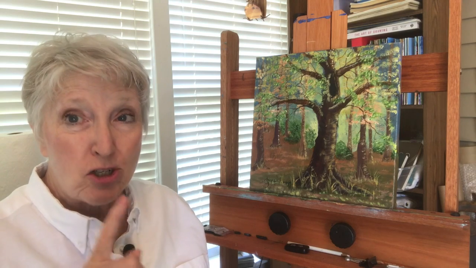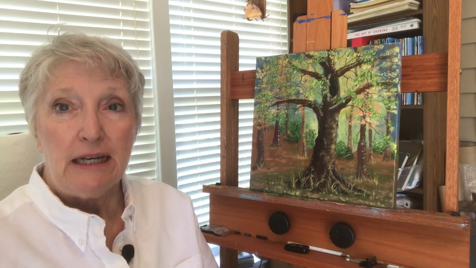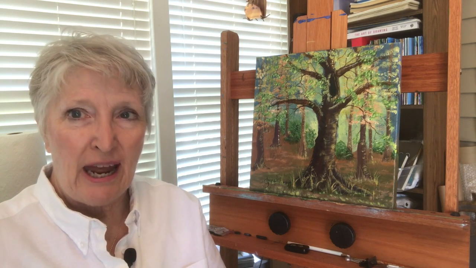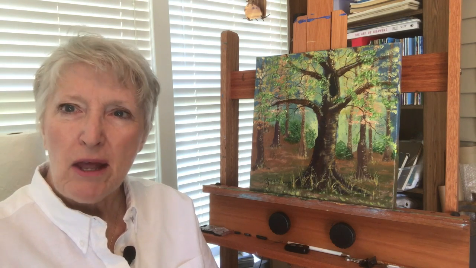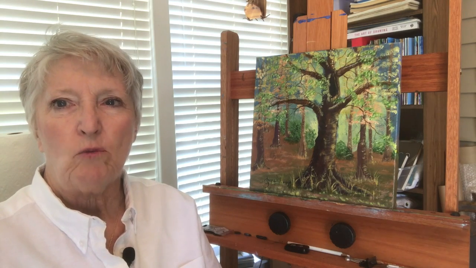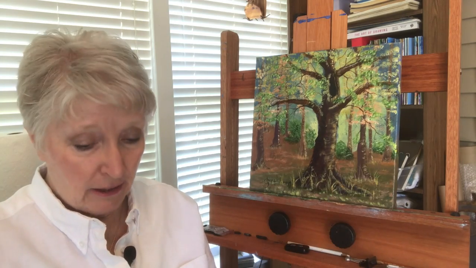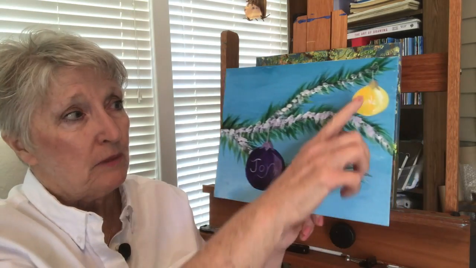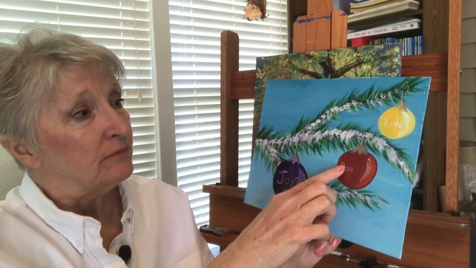Understanding where your light source is coming from is particularly critical. It's almost as important as understanding color theory. And in a way, it is part of the color theory spectrum, understanding where the light's coming from and how it affects everything else in that. Let's take another look here at these ornaments that are here.